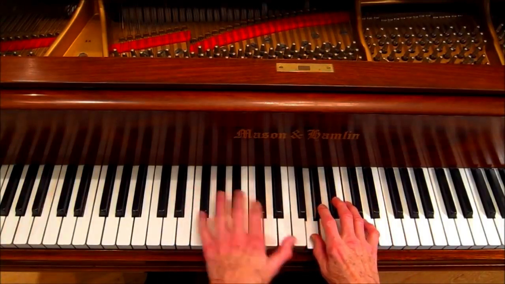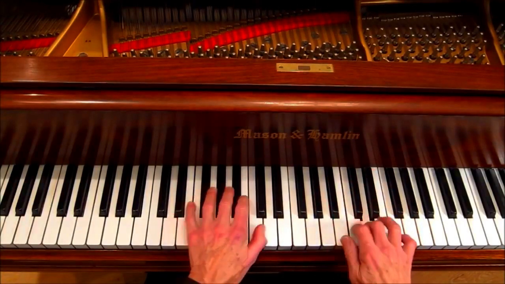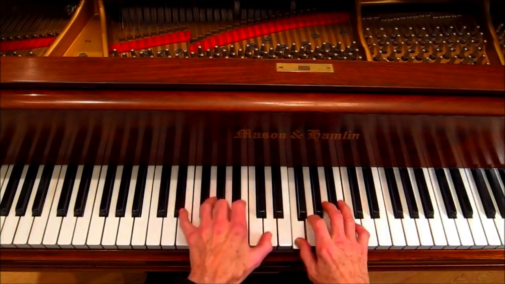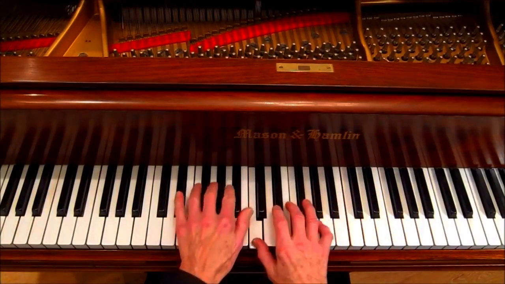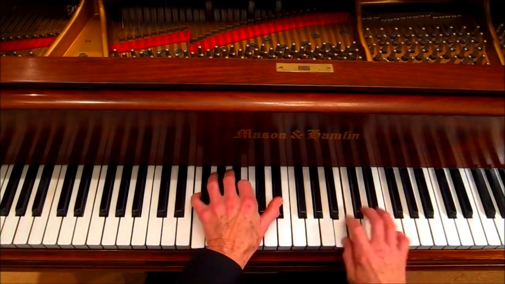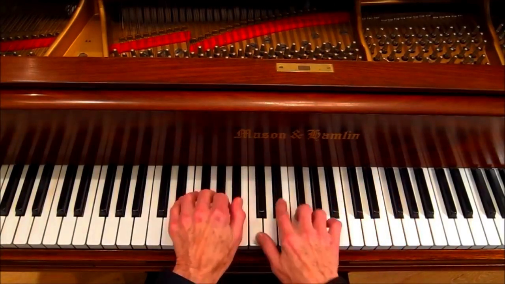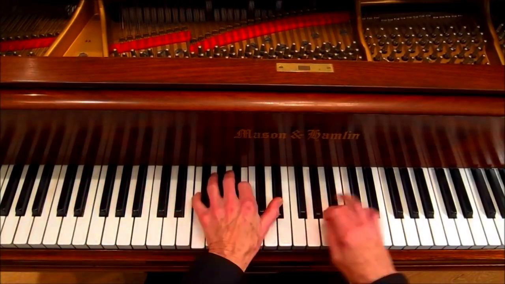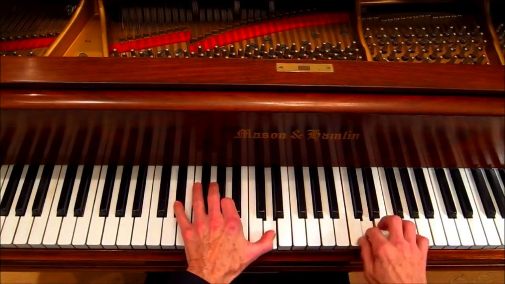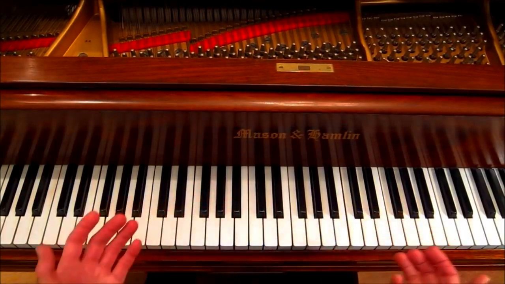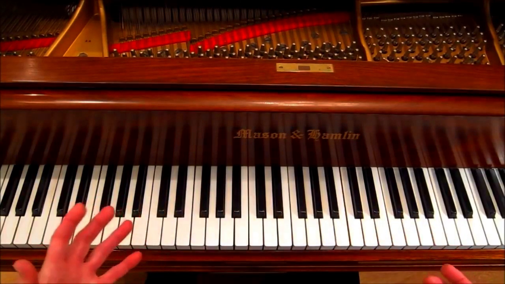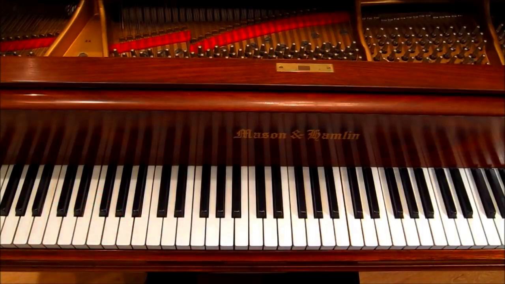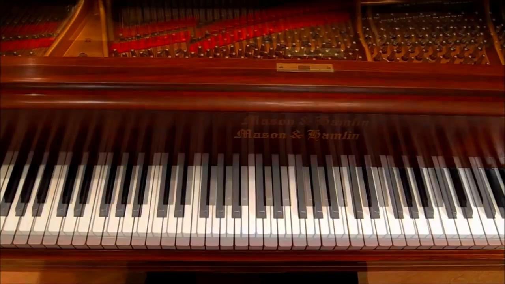Vary the rhythm like it. It's a really great scale for improvising. So there's some ideas. Let's look at one more example and then we'll wrap up.